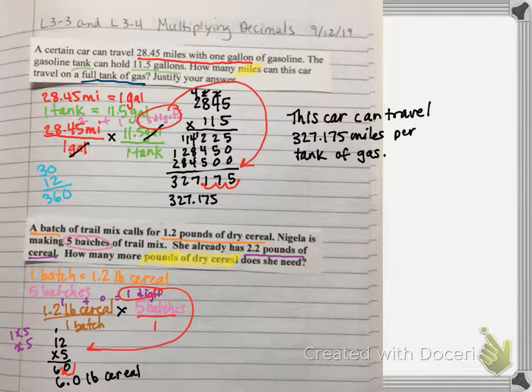Okay, but guess what? She already has some. So we're going to take this answer, and we're going to subtract the amount she already had, which was the 2.2 pounds. So now we're doing something from 2 days ago. So bring the decimal point down, rename. 10 take away 2 is 8. 5 take away 2 is 3. So this answer is the final one.